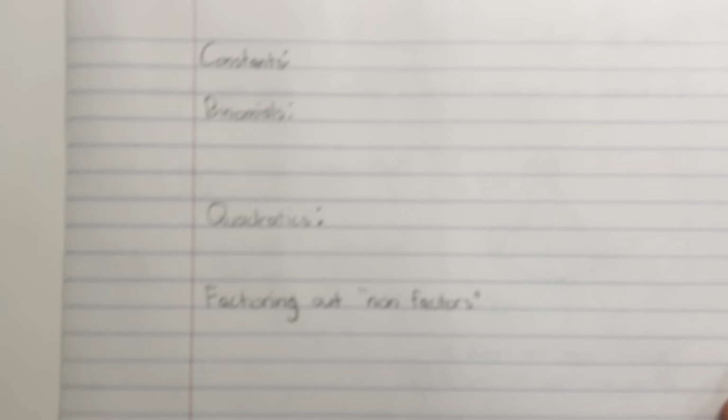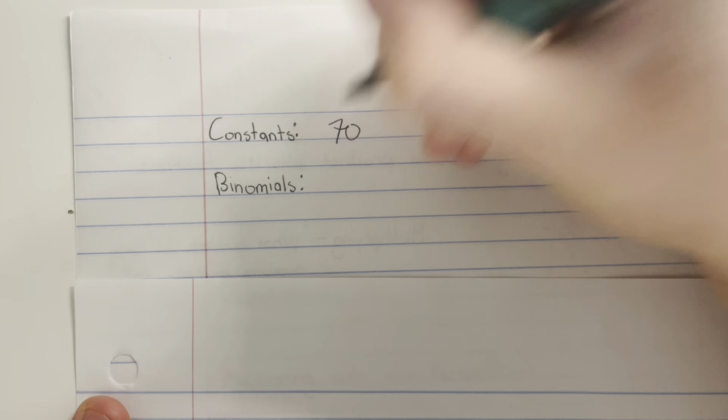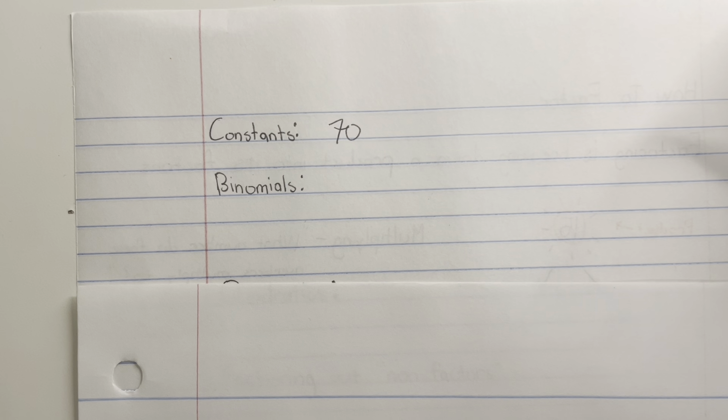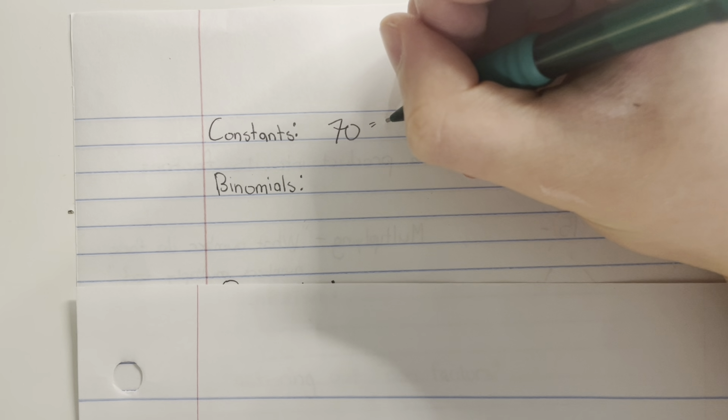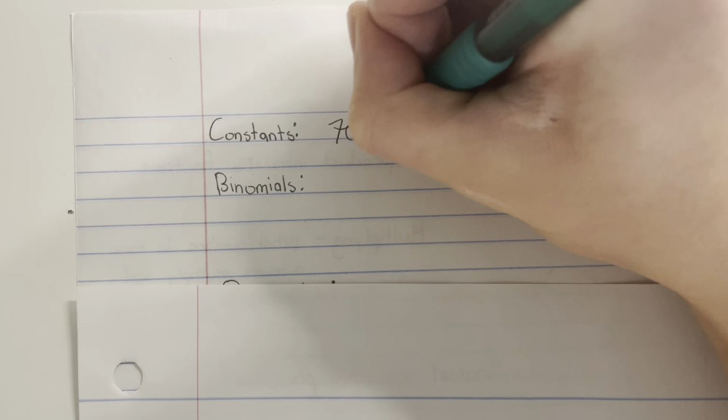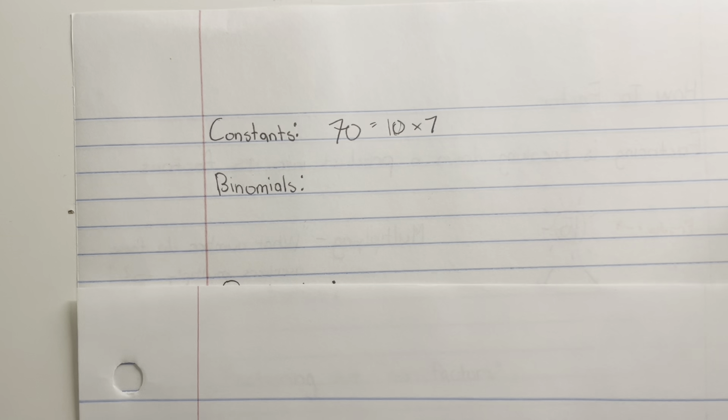So now let's do some more examples. We did 15 before, but what about a number like 70? You can recognize that any number ending in 0 is a multiple of 10. And so that multiple of 10 is written as 10 times 7.